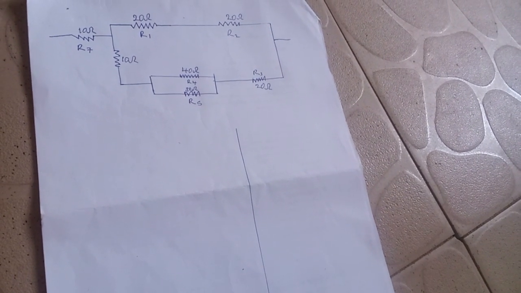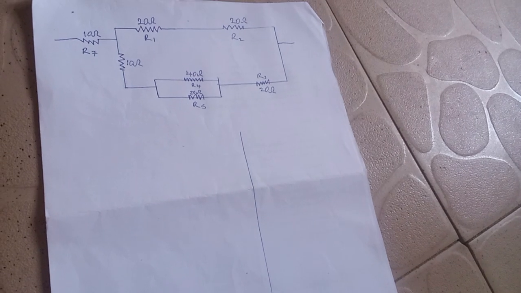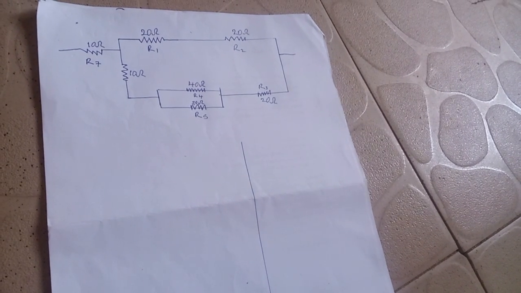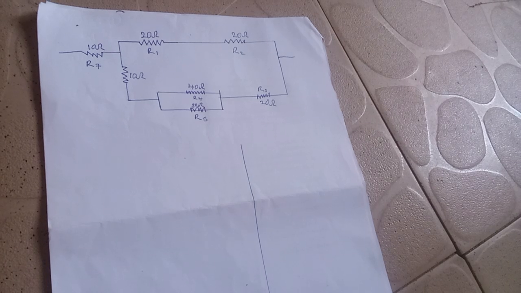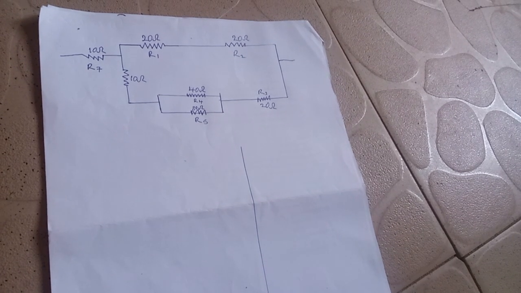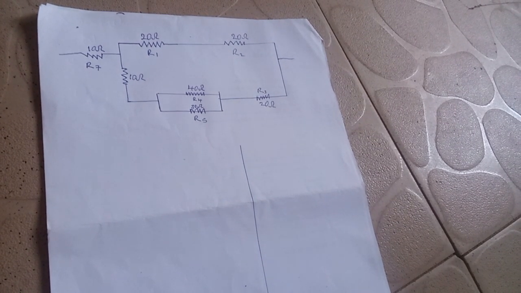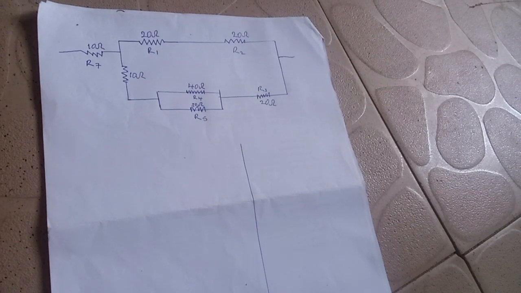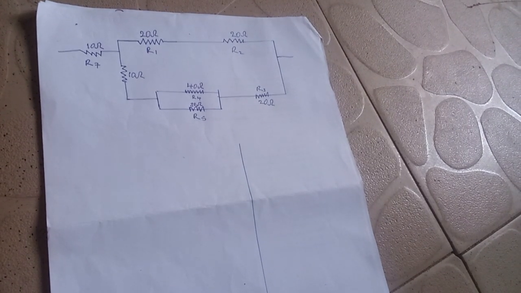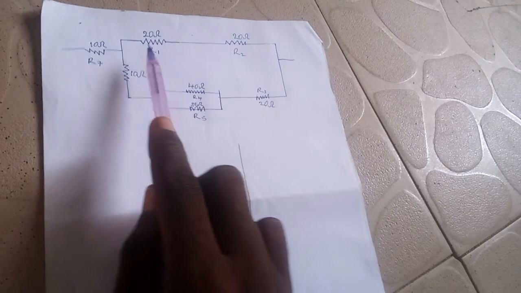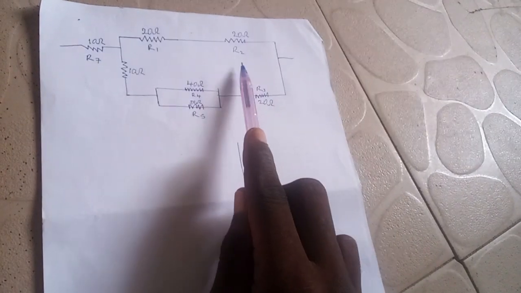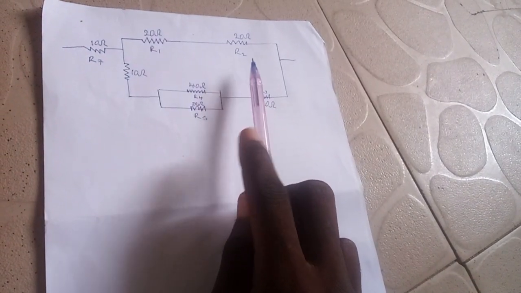So I'll be solving this particular question. Actually, let nothing scare you. This question is very simple. The only thing you need to do is just to know how you're going to calculate for the one of series and the one of parallels. And make sure you know that this your R1 here and R2 is in series.